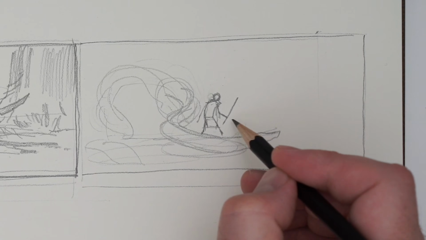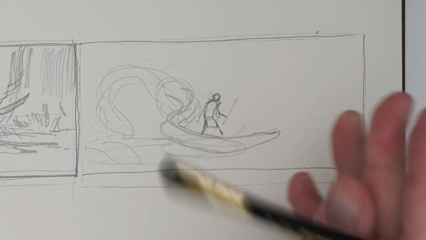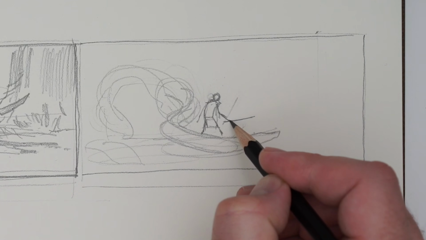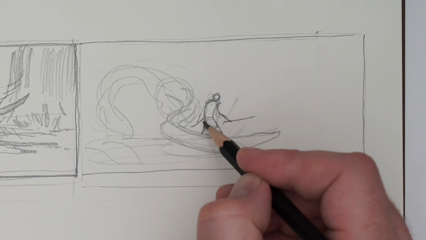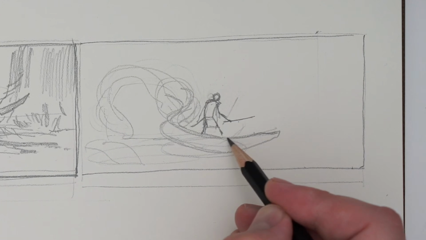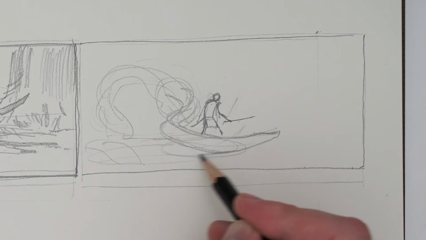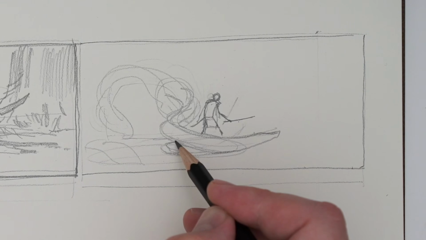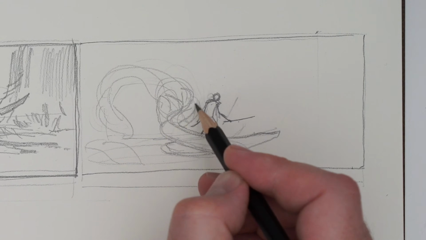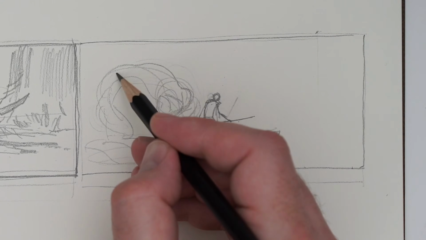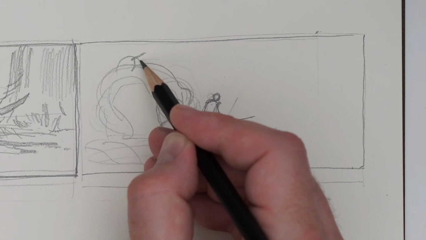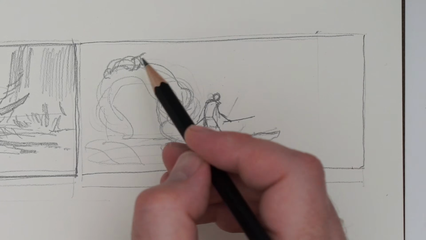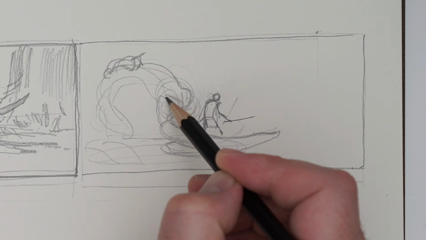So we have a sword, or maybe let's have the sword kind of down. It's touching the ground here, then it goes up, we have our shadow, and here we've got the saddle and stuff there. Boom, boom.